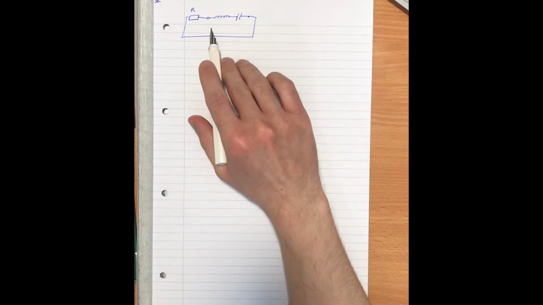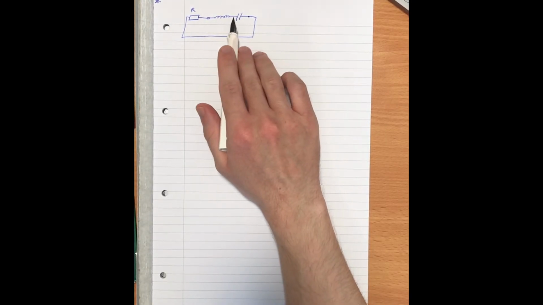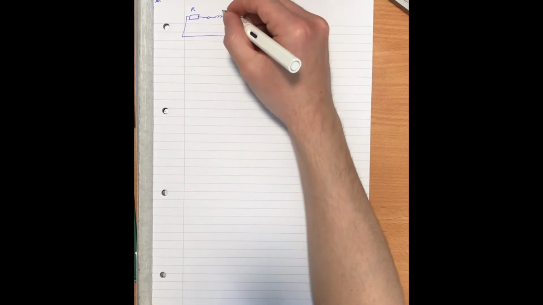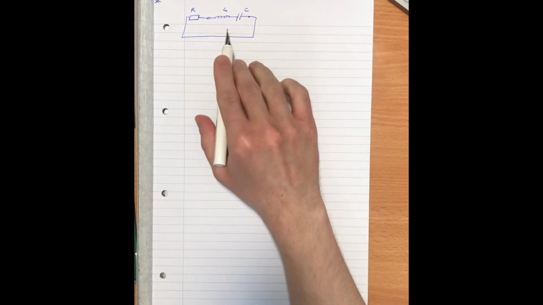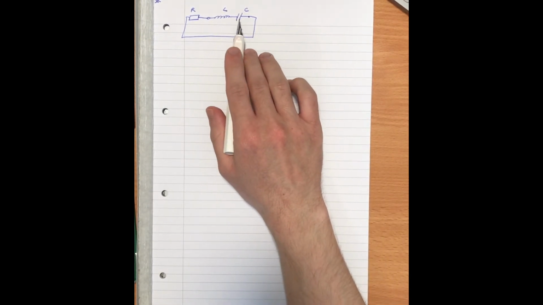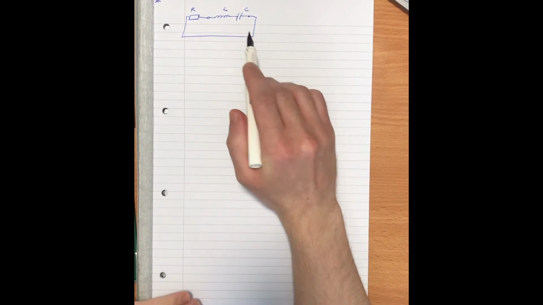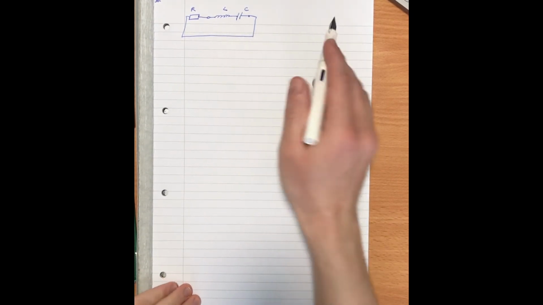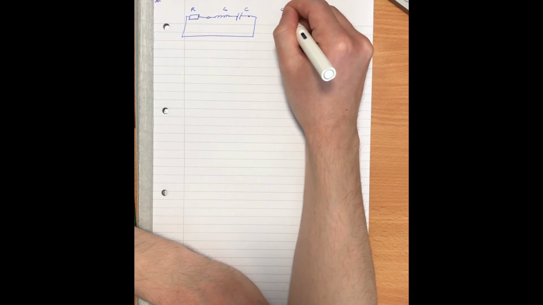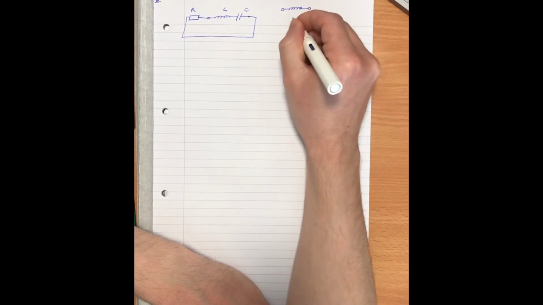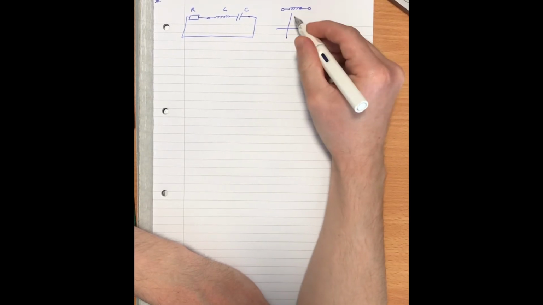So what I'm going to do now is try and analyze the current in the time domain in an RLC circuit when the capacitor has an initial charge. So the first thing to do, I always do, is just draw a standard inductor and then try and imagine what's going on.